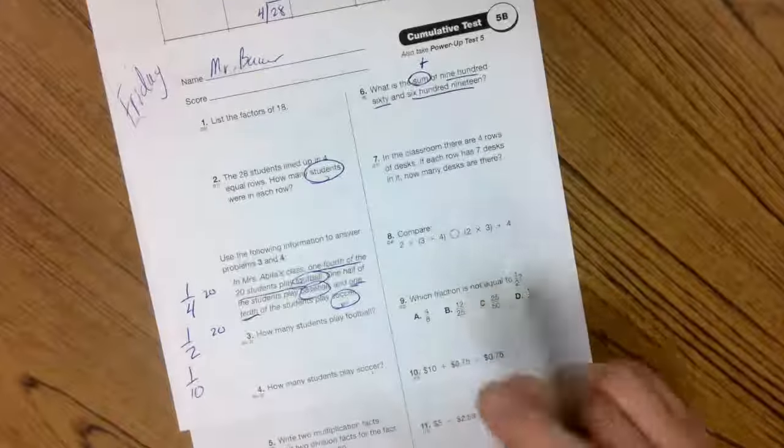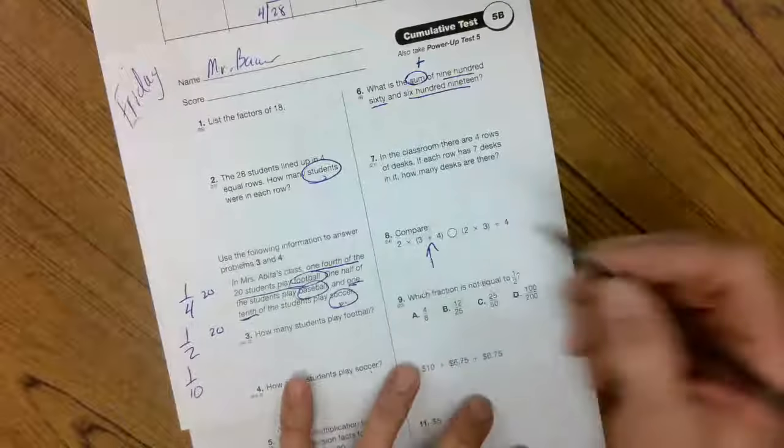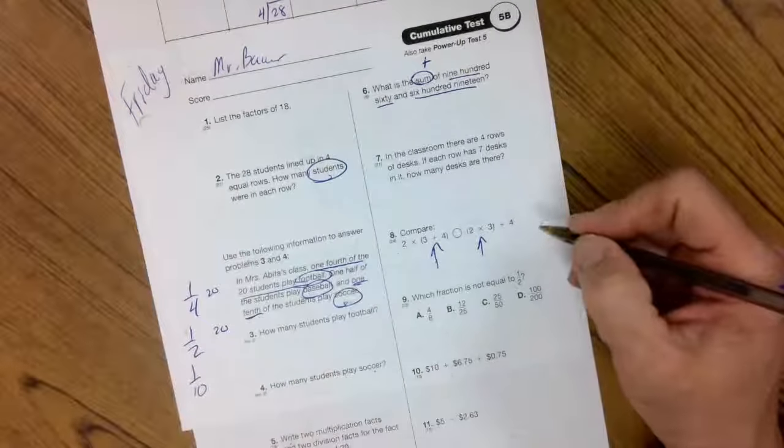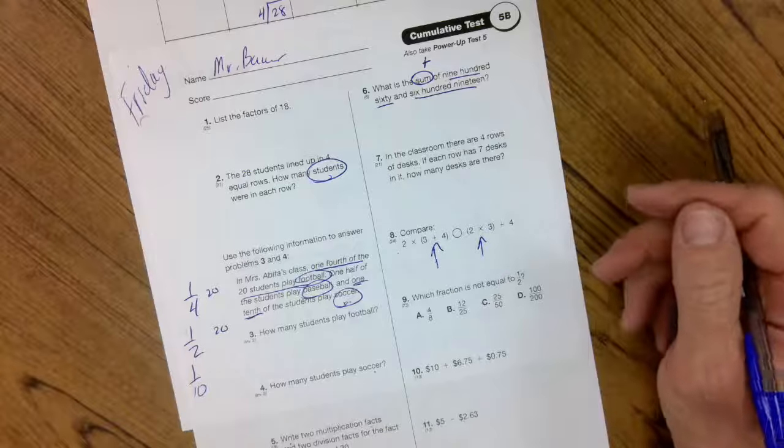Okay, number 8, selfish parentheses always say me first. So do the parentheses first and then multiply. Do the multiplication and then add. And then you're going to find out if it's greater than, less than, or equal to.